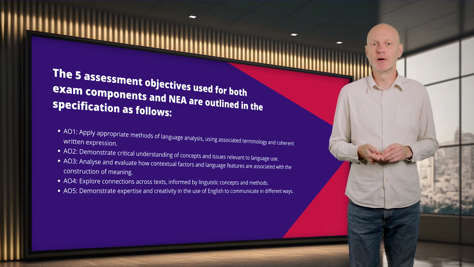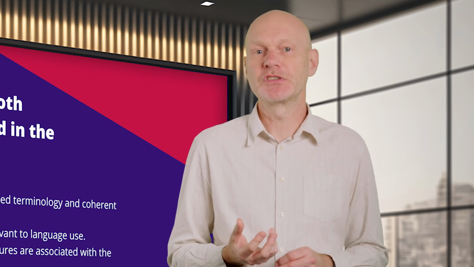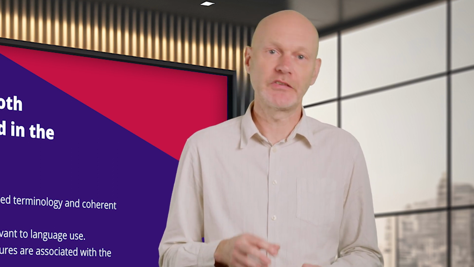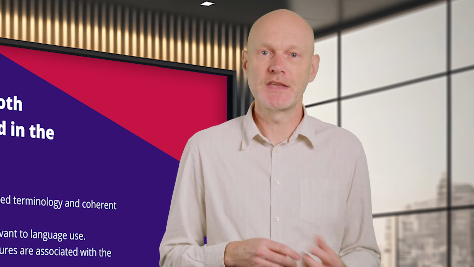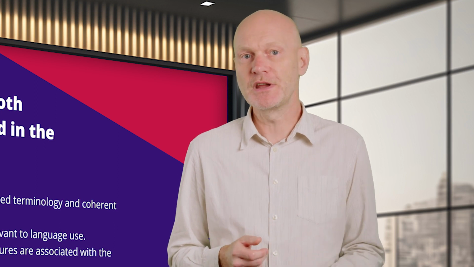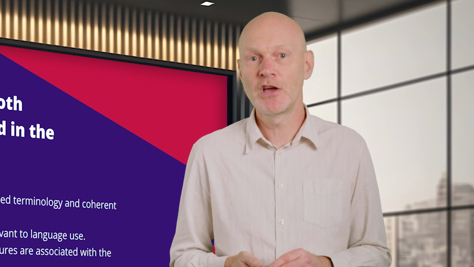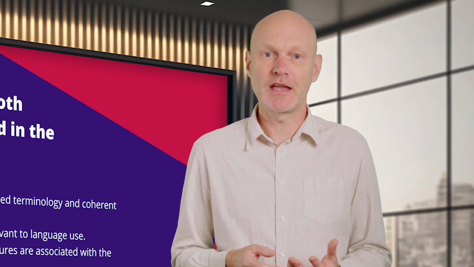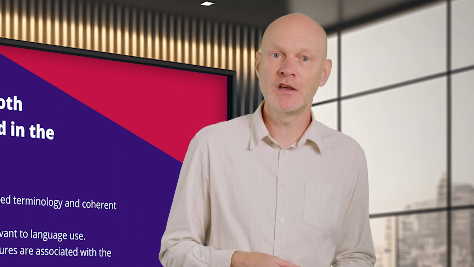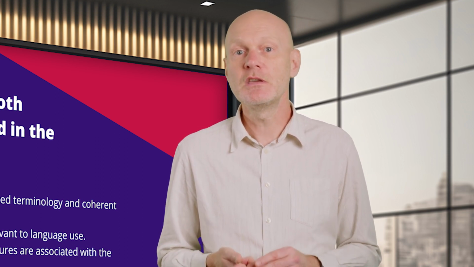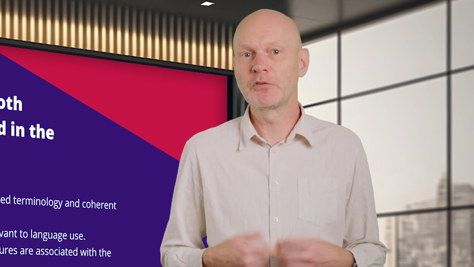Well, let's take a couple of examples from the specification to illustrate this. In a language analysis question, such as those that we might find in section A of paper 1 or question 3 of paper 2, the AO1 and the AO3 would come into play. For AO3, students would be expected to interpret the ways in which language is being used in a text or a pair of texts, analysing how the text producer, so often a conventional writer but also potentially a speaker or someone communicating online, uses language to communicate and represent ideas about their subject matter, but also about themselves.